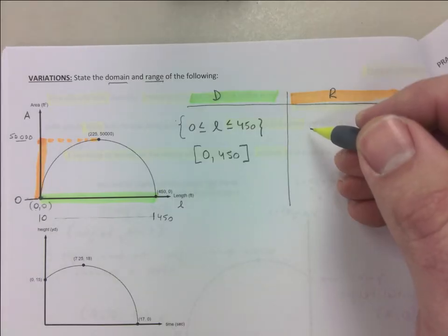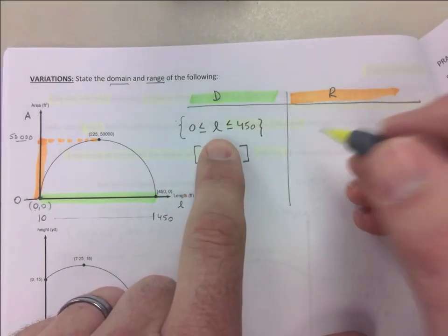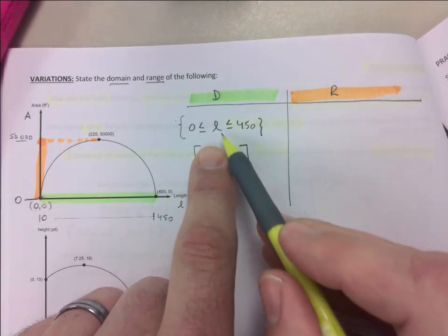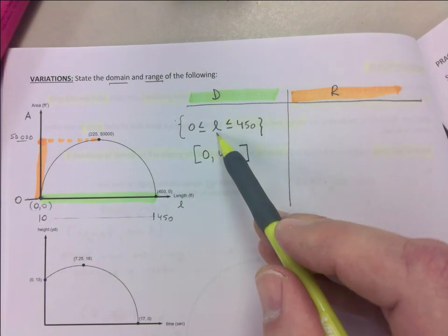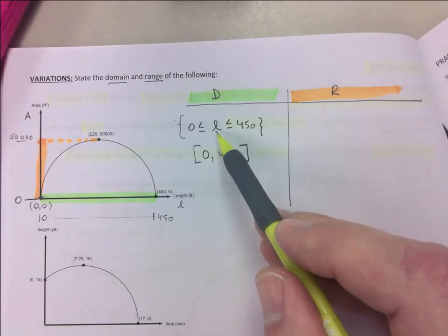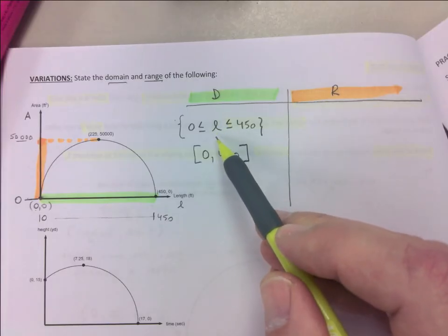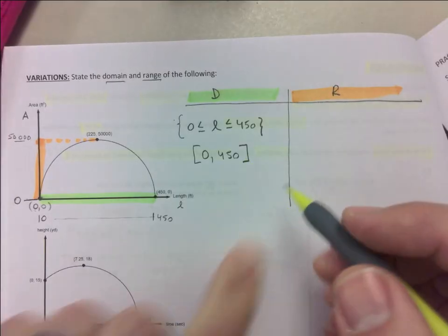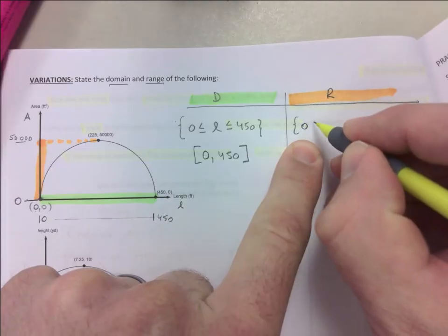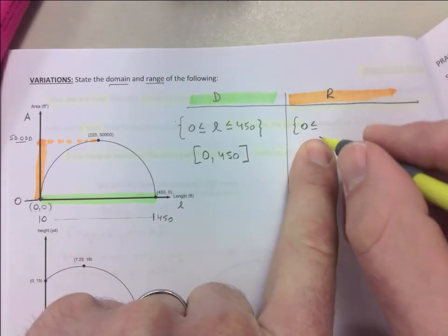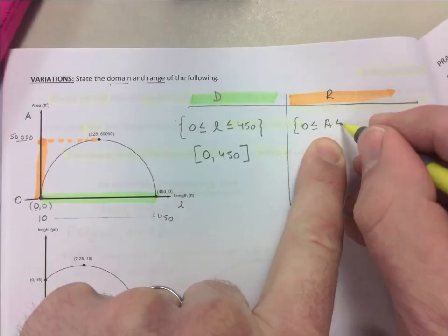So you know what the annoying part is about set notation? If you want to get full marks, you have to use the letter, the variable that the question is using. So if the equation uses L or T or M, whatever it is, that's the one you need to use here. So keep that in mind. So for range, we're going to go between 0, and this is A, less than or equal to.